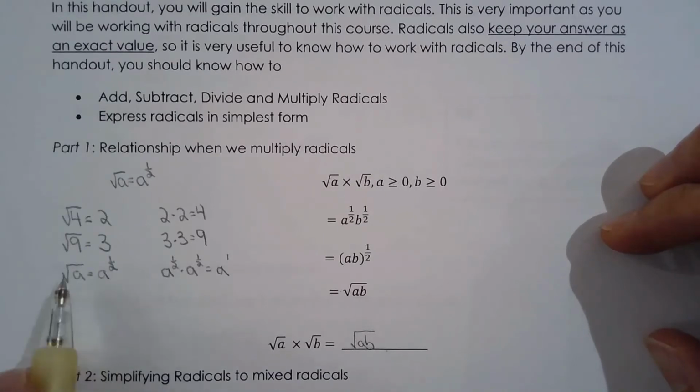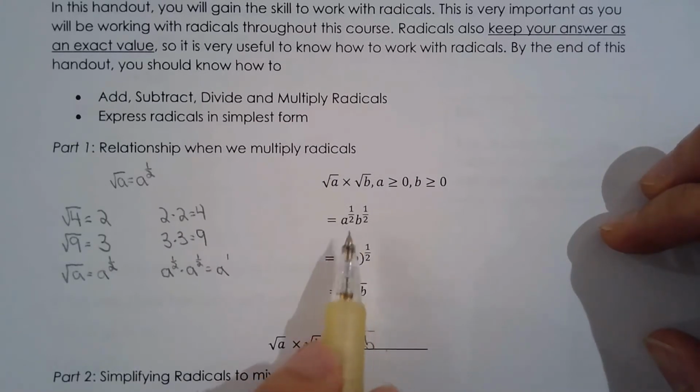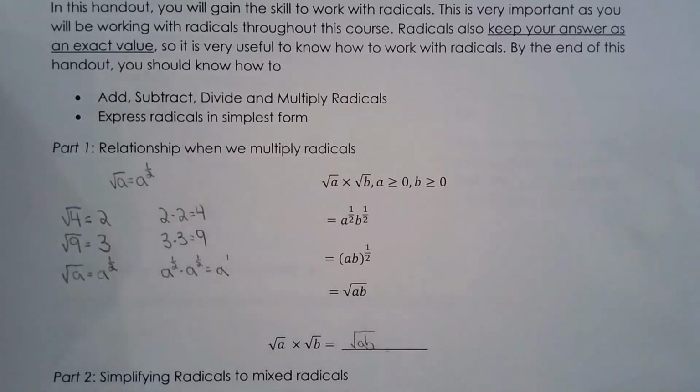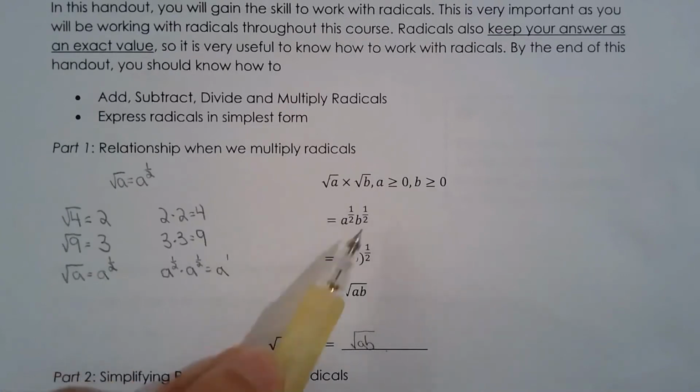And from grade 9, we also learned that you can express this as all of AB raised to the power of 1/2. And since raising something to the power of 1/2 is exactly the same as square rooting, we can conclude that this is ultimately root of AB. So root A times root B is exactly the same as root of AB. The most important thing to understand here is that having an exponent of 1/2 is exactly the same as square rooting.